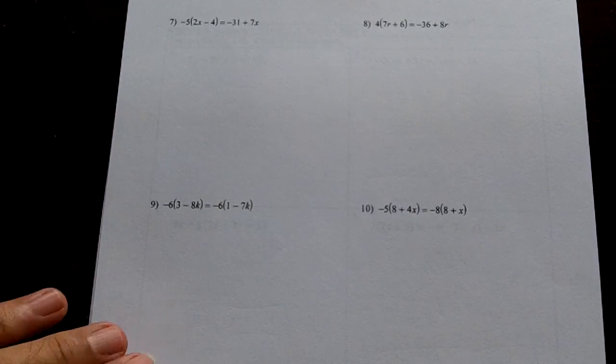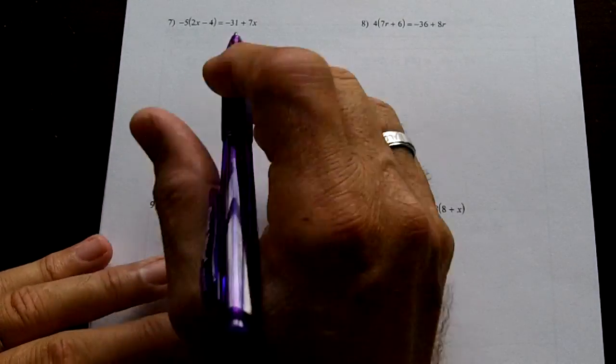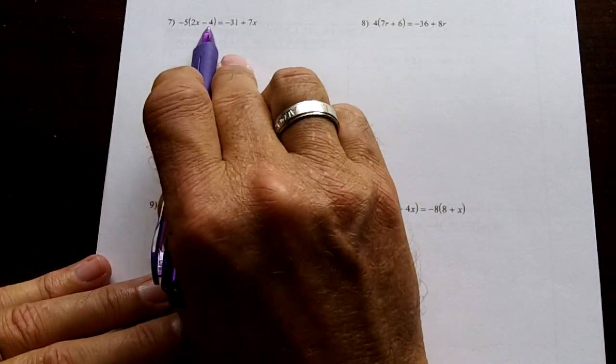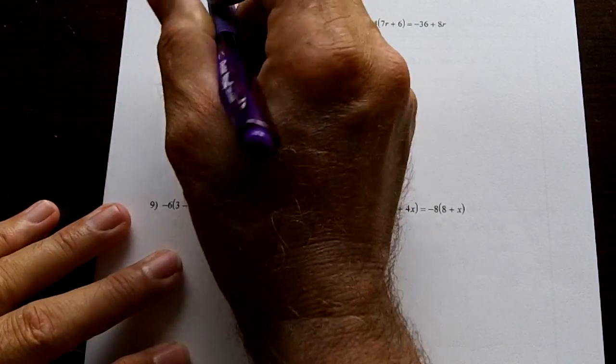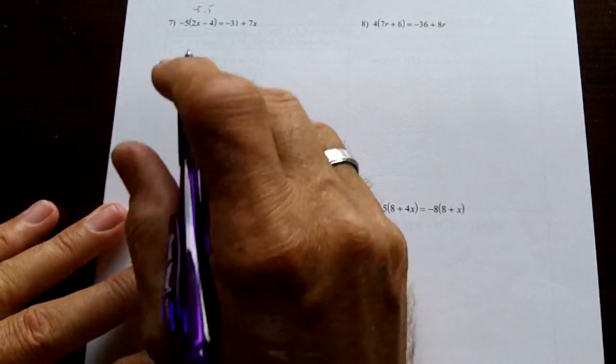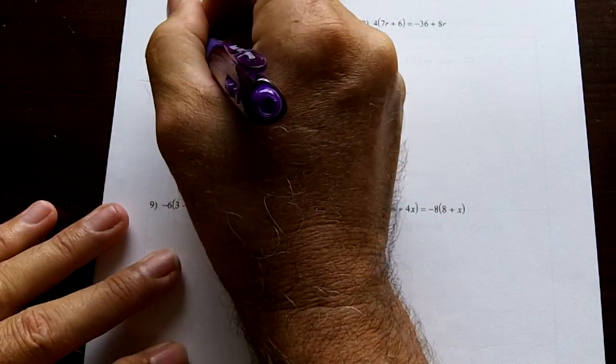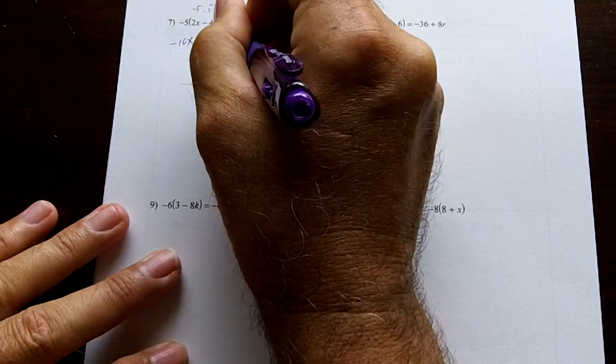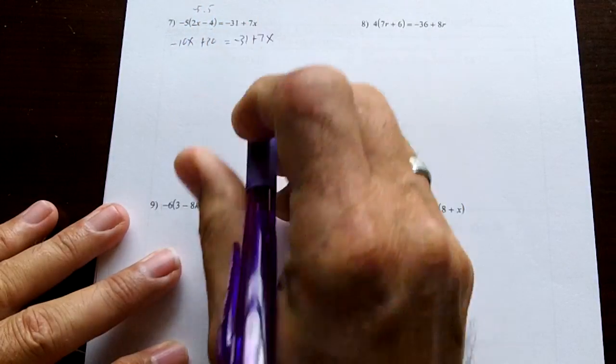Now we're going to do problems 7 to 10. We're going to keep the same process up. We've got to get rid of this parentheses right here, so we're going to distribute our -5. We'll get negative 10x plus 20 equals negative 31 plus 7x.